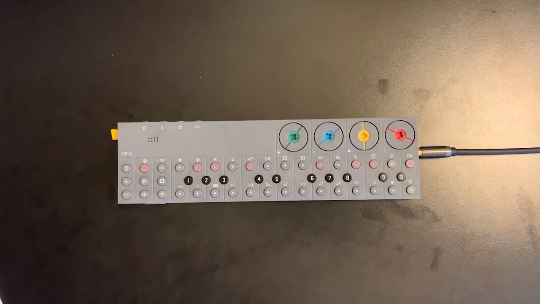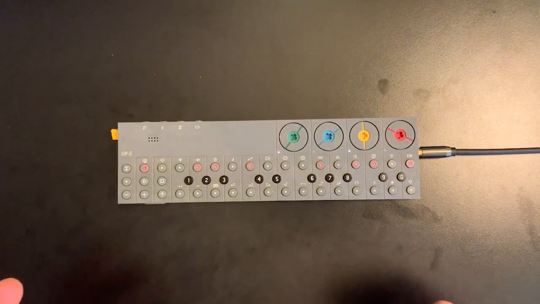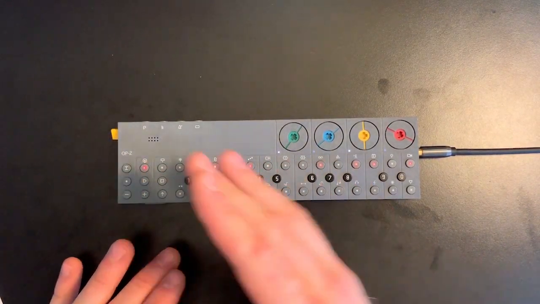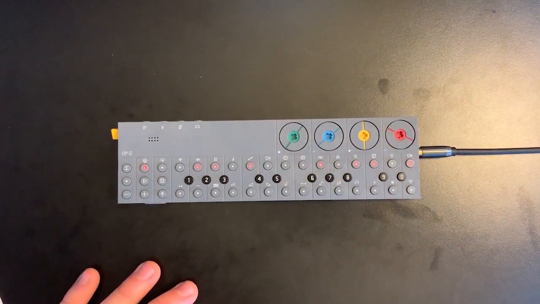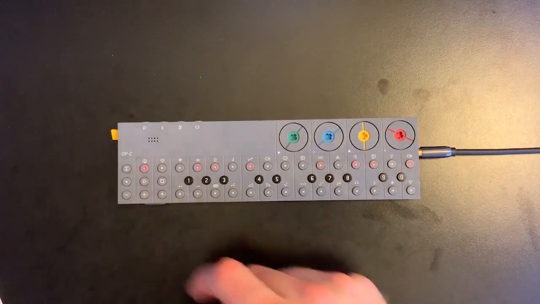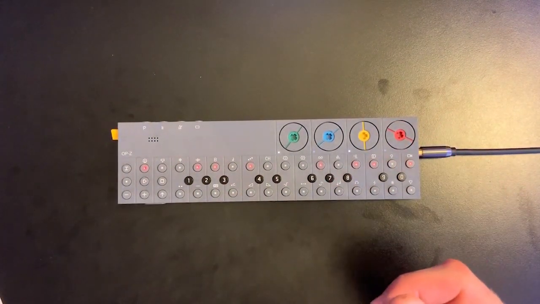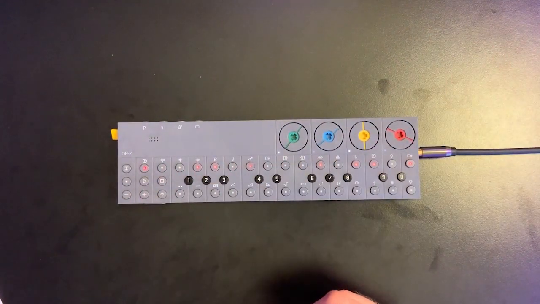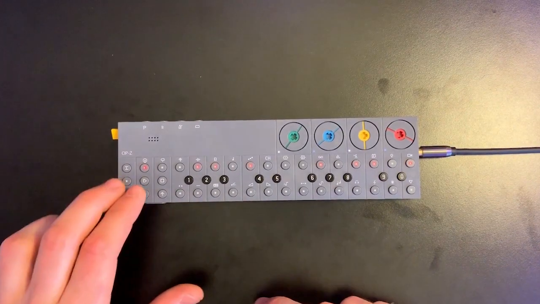Sounds a little better. So while record lock is on, it flashes gold instead of white as it goes down the steps. If you want to release record lock and have it keep playing, hit play while it's playing. And if you want to release record lock and stop playing on the sequencer, hit stop. So watch.